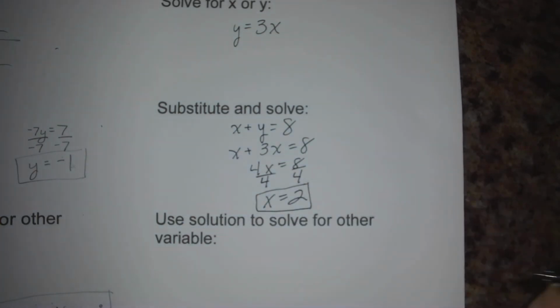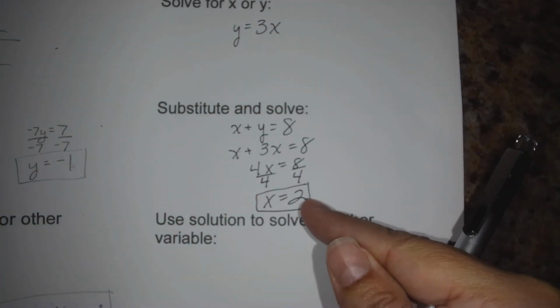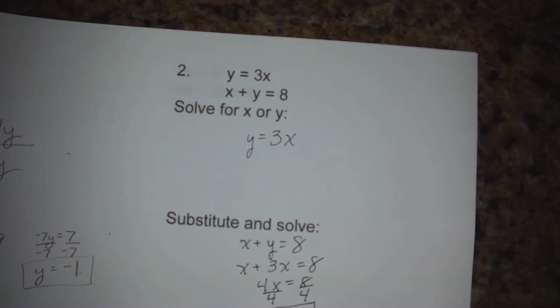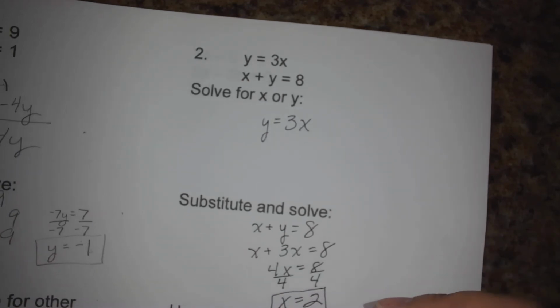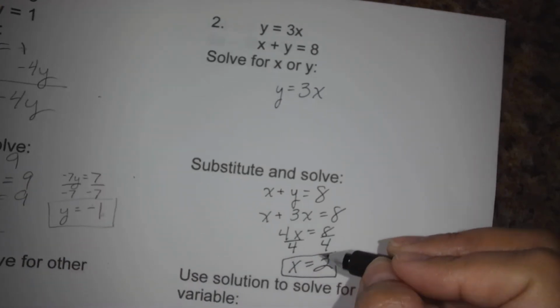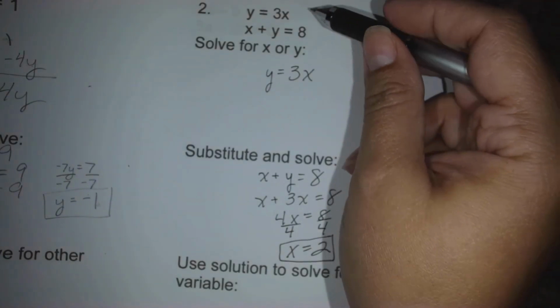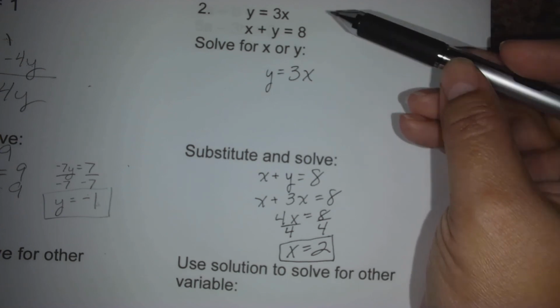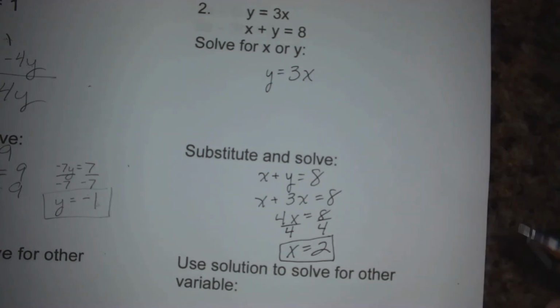This is one of them. Now I take this and I substitute it into one of my equations. Does it matter which one? No, it does not. So I'm going to take x equals 2 and pick one of these. Well, the easiest one, it looks like, is the very first one.